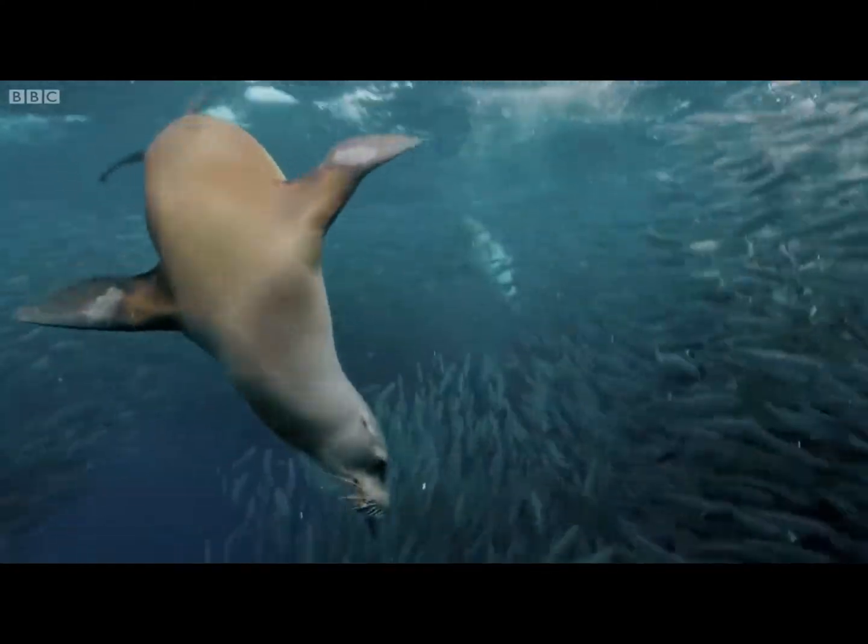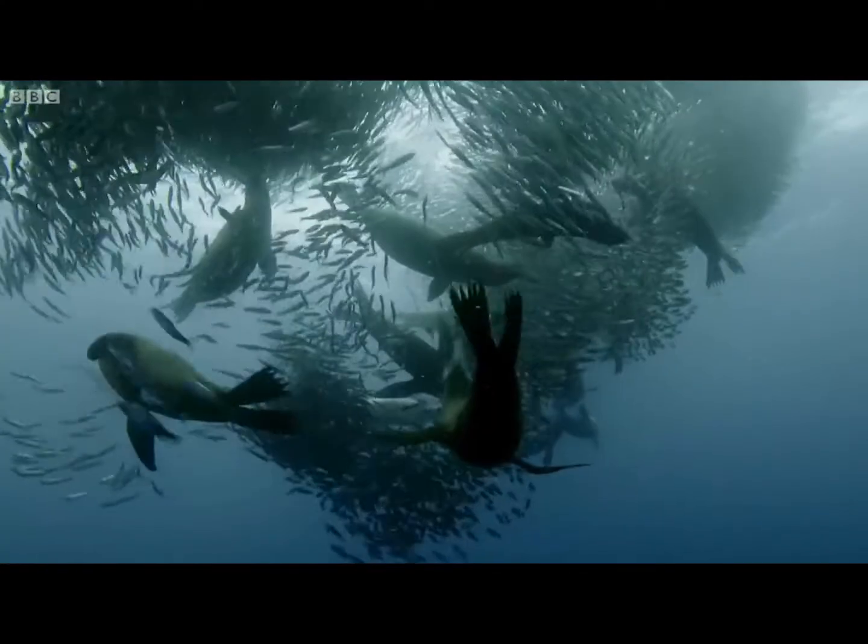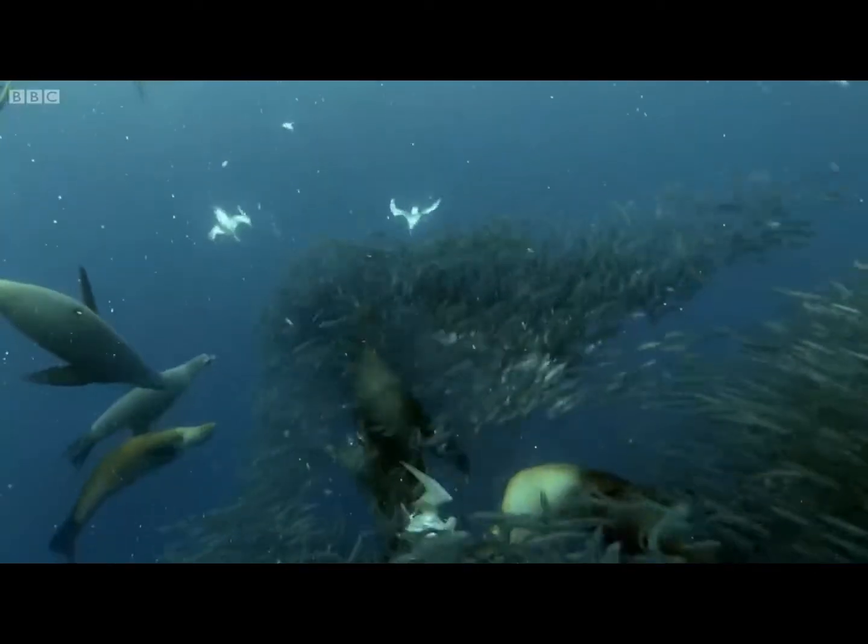As the fish pack ever tighter, their shoaling strategy now makes it easier for the hunters.